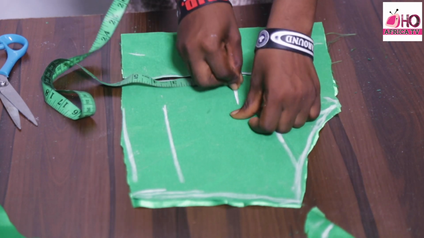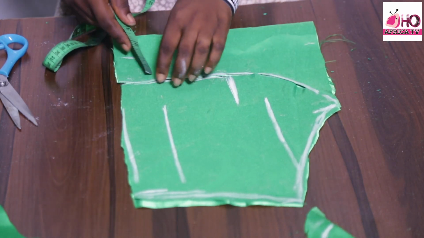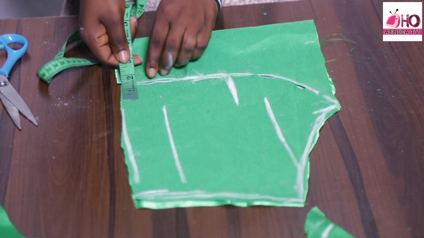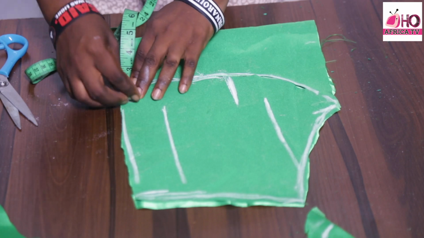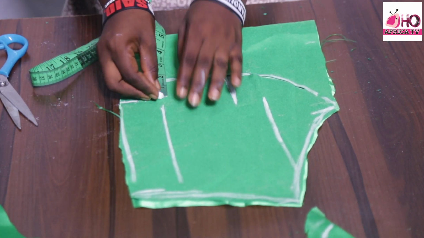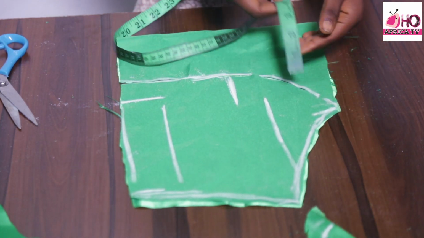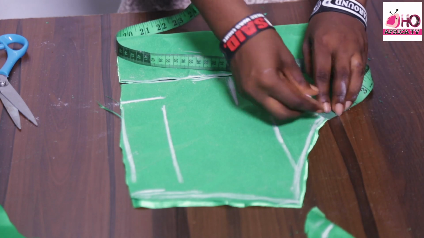You can always measure to get this. Now, from this dart measurement, I'm going to take 1.5 inches. The 1.5 inches will stop at my under bust, and also on the armhole, I'm going to take 1 inch.